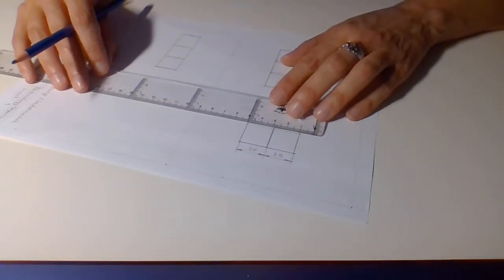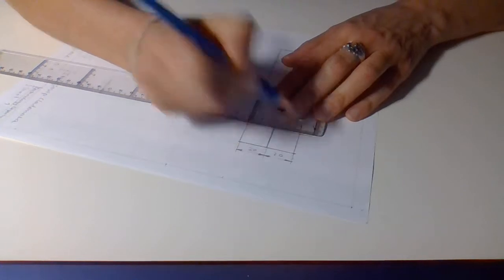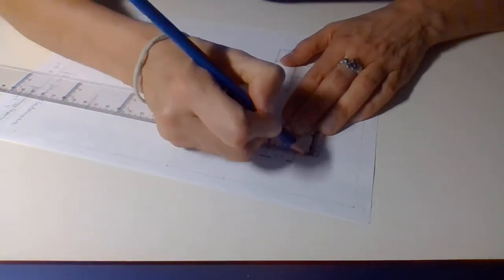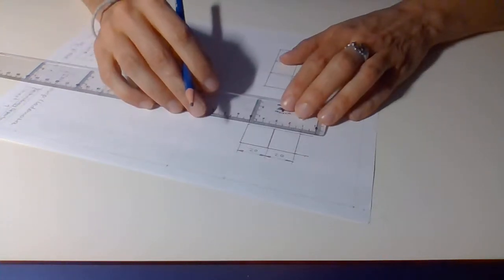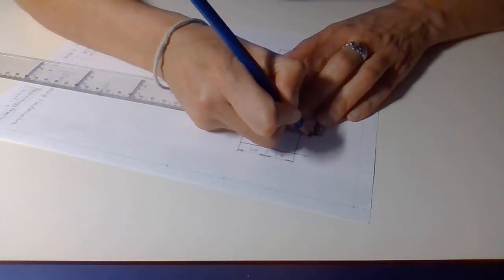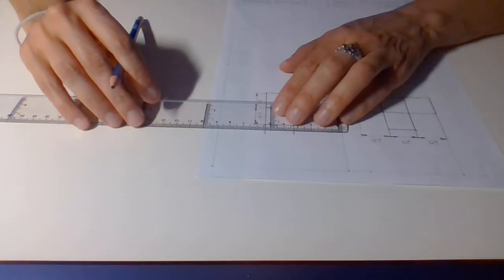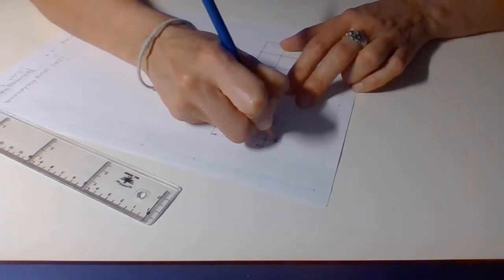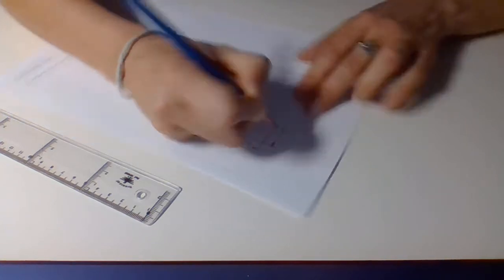And we can draw this on the top in the same process. And the number. Okay.